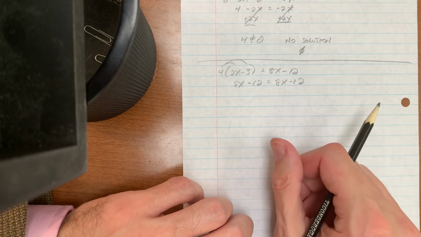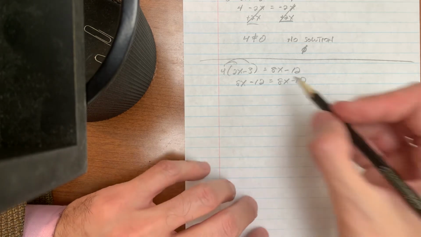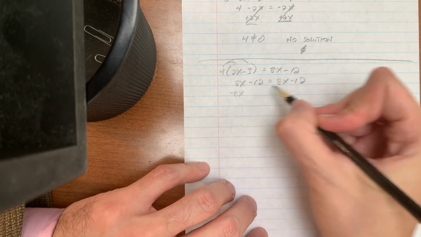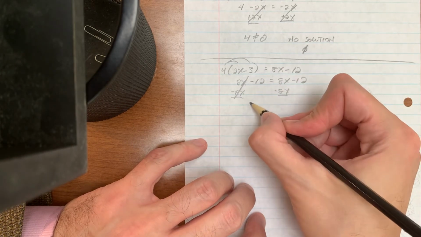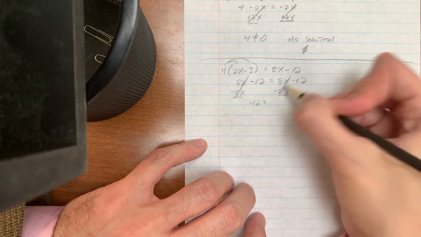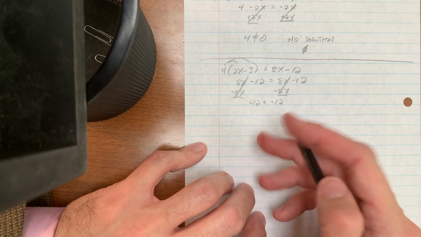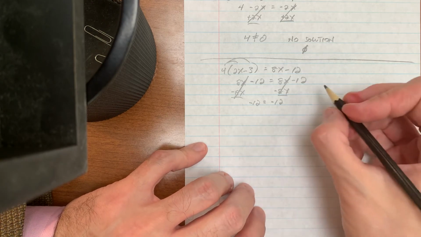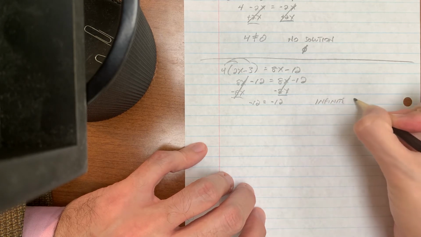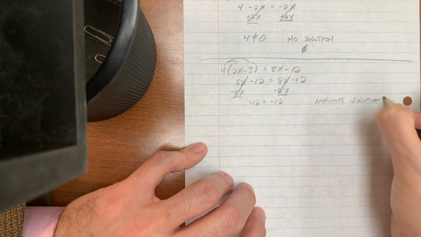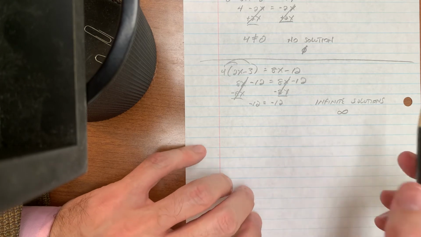There's no difference whatsoever, which tells you right away we got a special case on our hands. But if you don't see it, let's keep working. I'm going to subtract the 8x from both sides to try to get my variable expression only on one side. So it cancels here. I got negative 12 equals, it cancels here also, and I have negative 12. The variable term is gone, but the resulting numbers are identical. And that tells you that there are infinite solutions. Infinite solutions. We also can use the infinity symbol. Okay? Those are the two special cases.